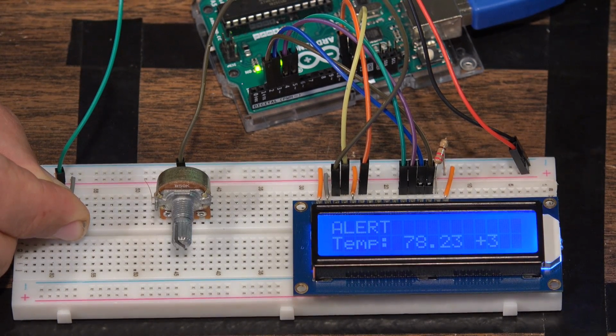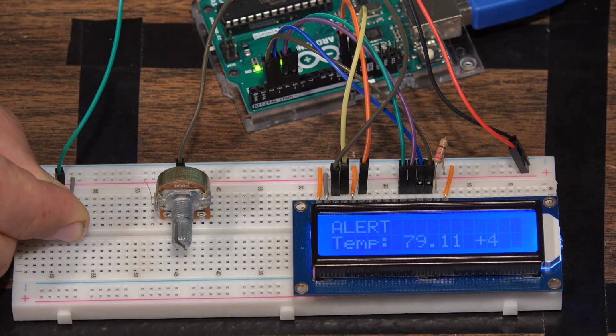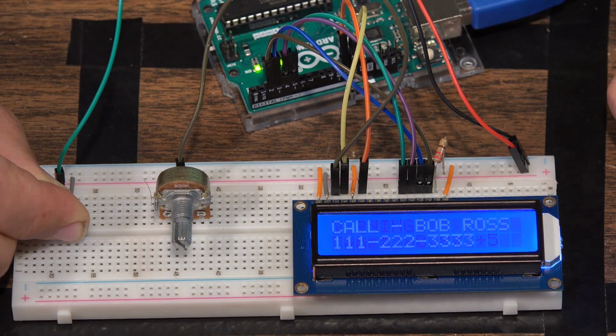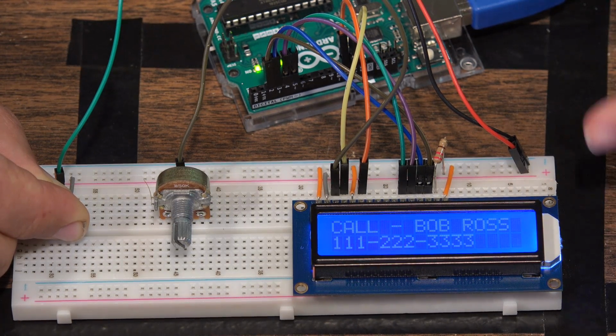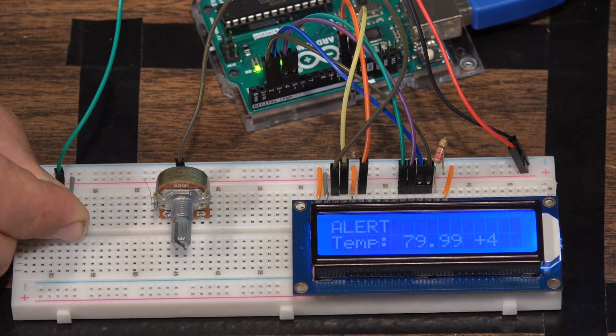Now it changes to alert, so the temperature is too high. 77 is plus 2, plus 4 too high. And then once we get to 80, now I have a full-fledged warning. Call Bob Ross, 111-222-333. And basically, again, as long as the temperature is above 80, it will just continue to loop through this.